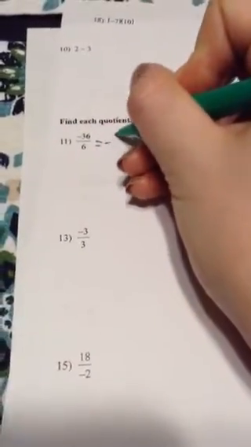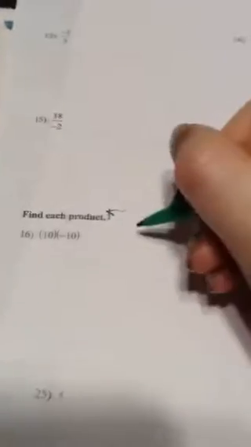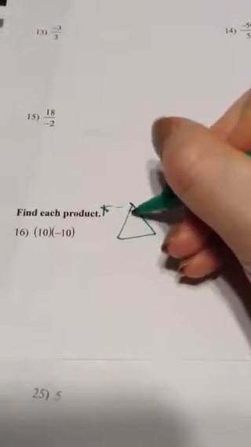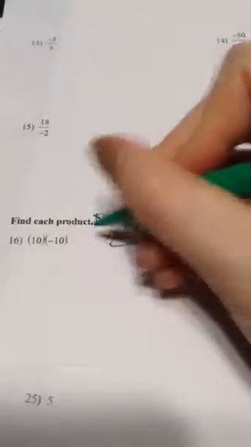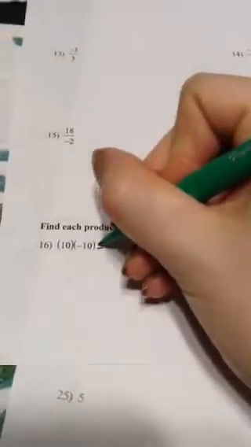A negative and a positive is a negative, a -6. This only works if you are multiplying or dividing. So since I'm multiplying down here, I can draw this Dorito chip method again. A negative and a positive are a negative. It would be a -100.